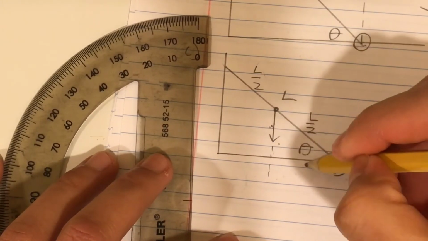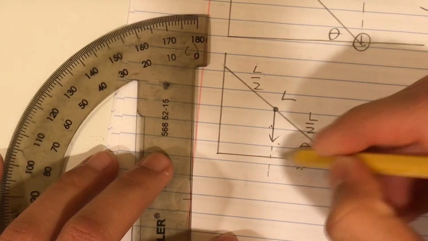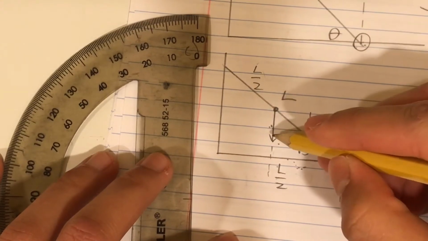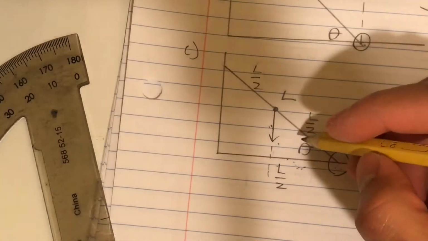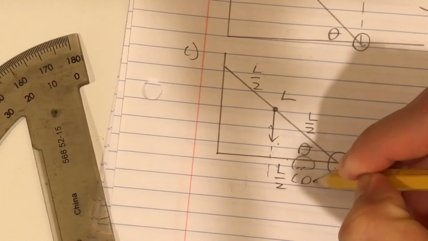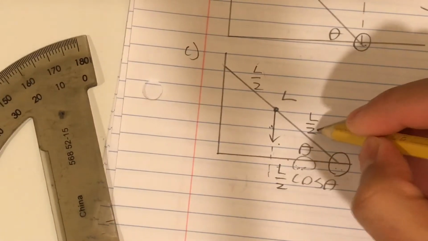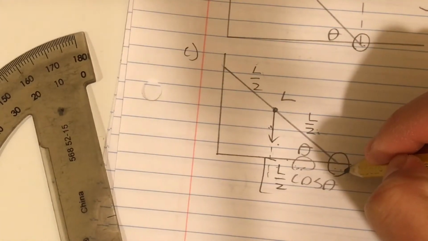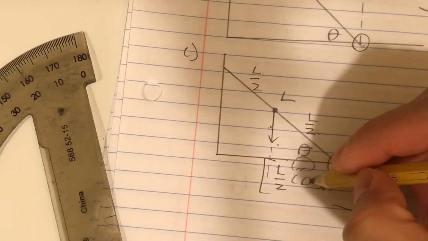And you already know this one too. You want the expression for this line right here, which will be L over 2. It would be opposite, no, it will be cosine, because when you use this, it would be L over 2 cosine theta, adjacent over hypotenuse. So this is your answer for C: L over 2 cosine theta.